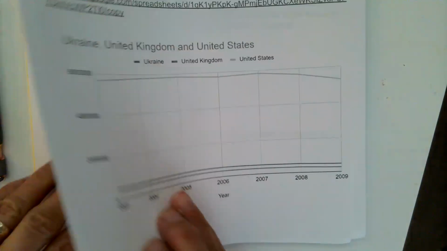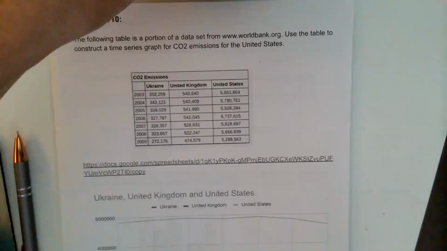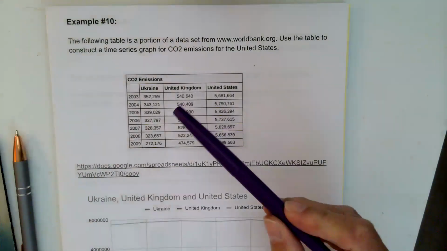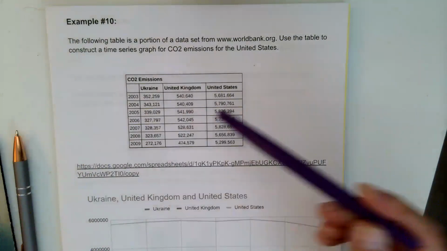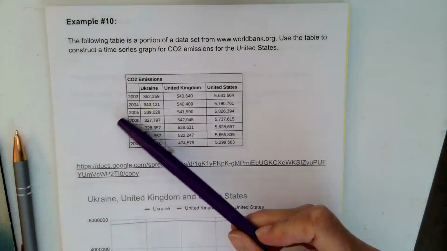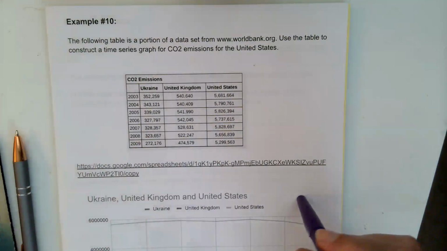Example 10 is another example of a time series plot. It is on carbon dioxide emissions in the UK, the Ukraine, and the United States. It started in 2003, comparing up to 2009.